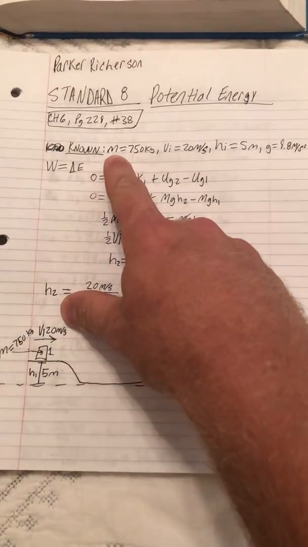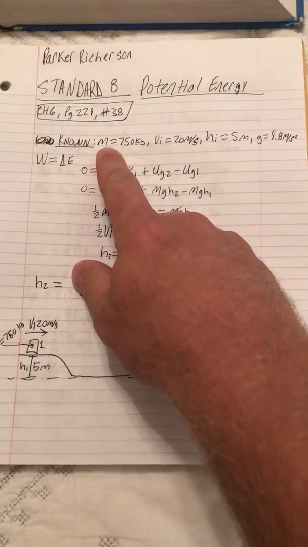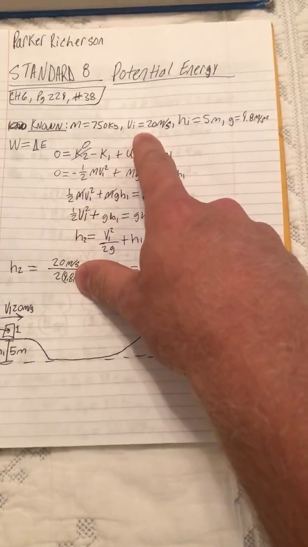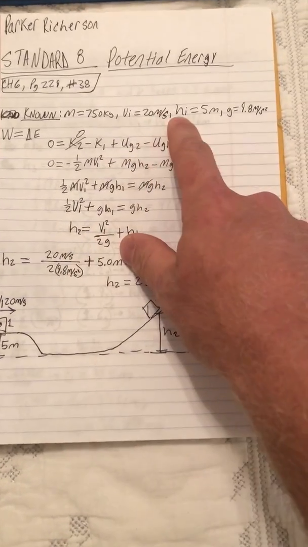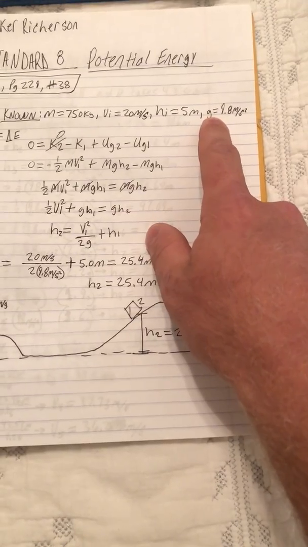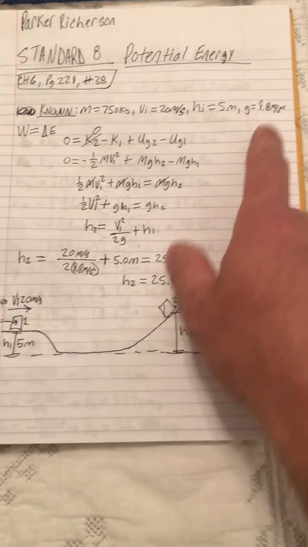Okay, so what we know is the mass of the car, which is 750 kilograms, the initial velocity, which is 20 meters per second, the initial height, which is 5 meters, and g, gravity, which is 9.8 meters per second squared.